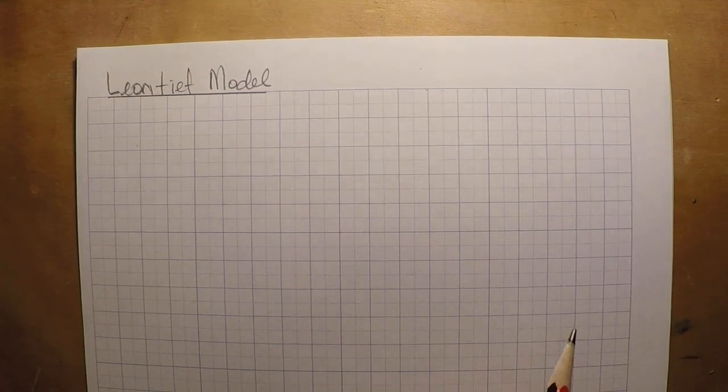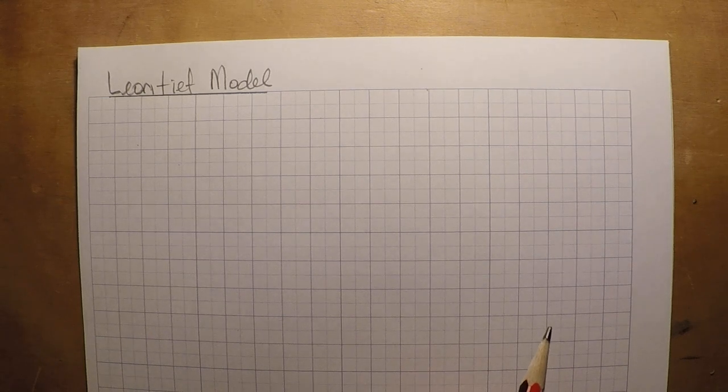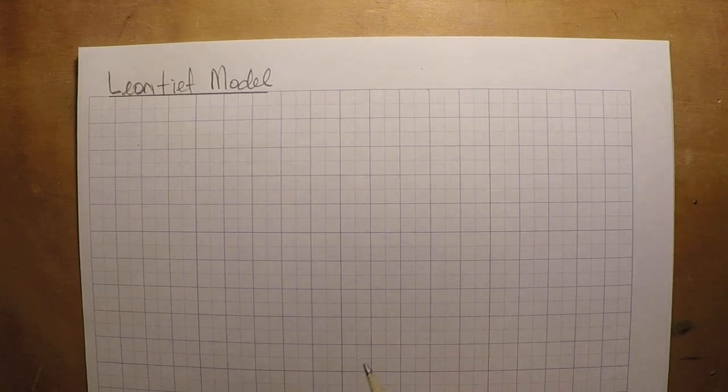In this video I'm going to discuss the use of matrices to model the inputs and outputs of an economy. The use of matrices to do this was first devised in the 1970s by Vasily Leontief, and so this is known as the Leontief Model of an economy.